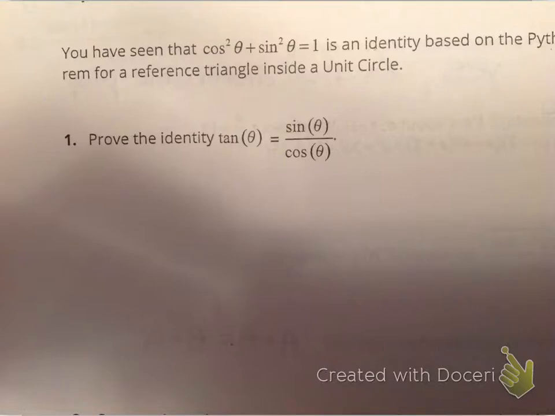So on this identity, on the exploration, what we would do is start with the sine of theta over the cosine of theta, and we would prove that it becomes the tangent. We're not allowed to manipulate the tangent or rewrite it at all. So we would just use algebraic methods to do that, and we would use other identities to do it as well.